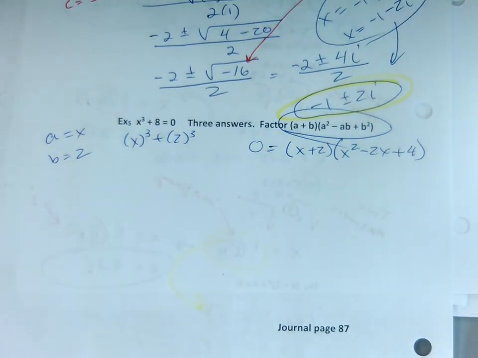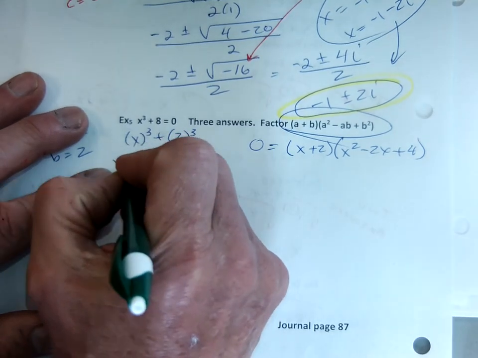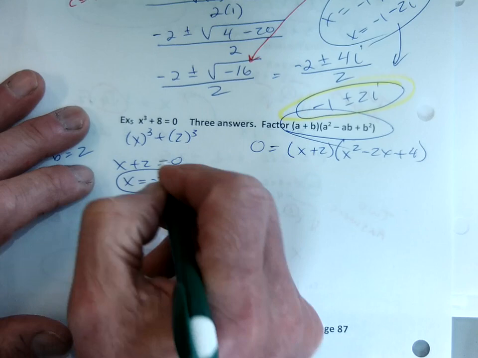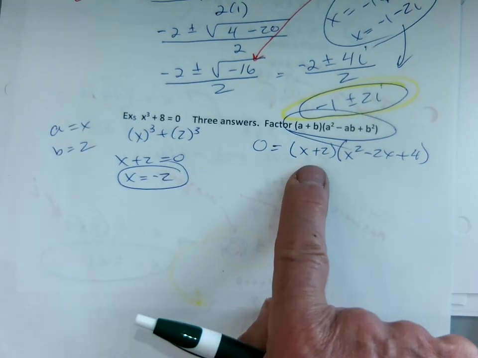All right? Now, one of my mini equations is this. x plus 2 equals 0, or x equals negative 2. Everybody agree with that? That's easy. We got that mini equation right there.